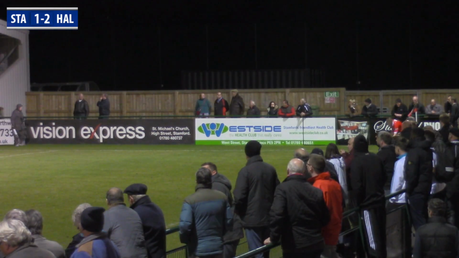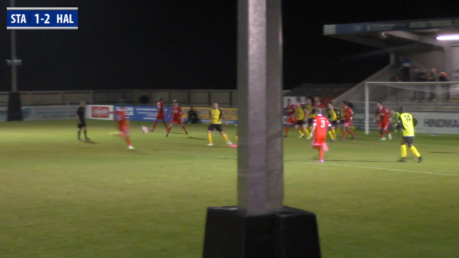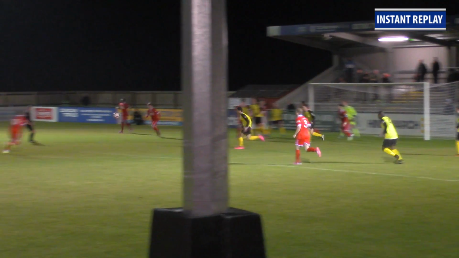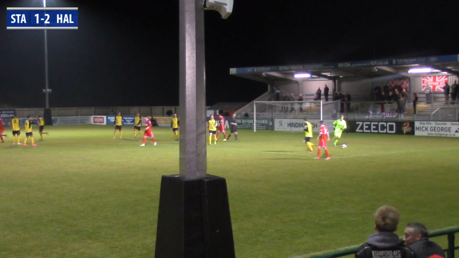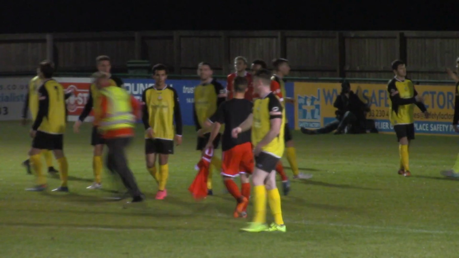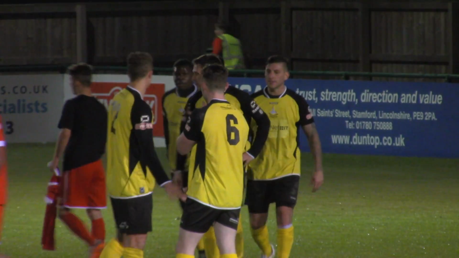And Halesowen need to see this out. The corner's taken short to Neil, driven into the box, and the effort was wide from Nathan Hicks, and surely that's the last chance of the game for Stamford. And Isaac Cooper checks, and the effort is fired over, and there's the final whistle. It's finished here. Stamford AFC 1, Halesowen Town 2 here at the Zeeco Stadium. A good 3 points for the Yeltz.